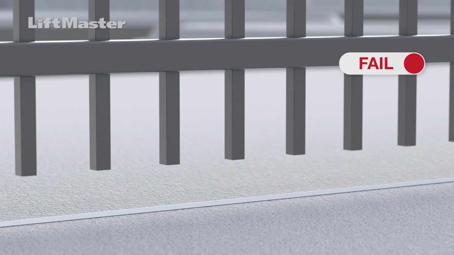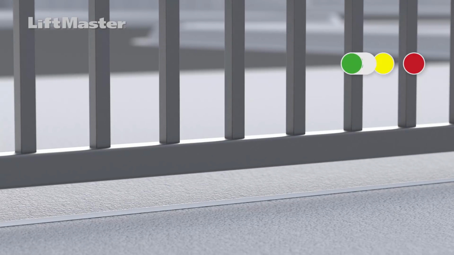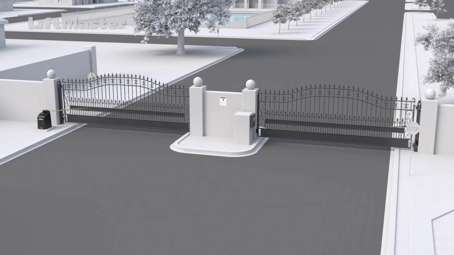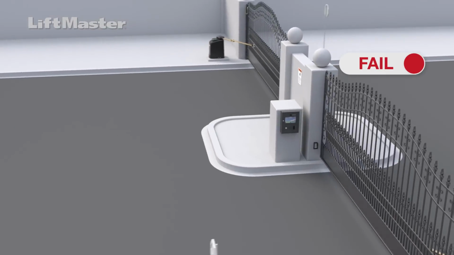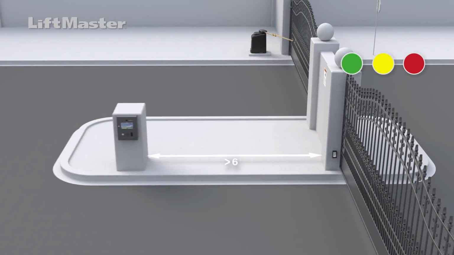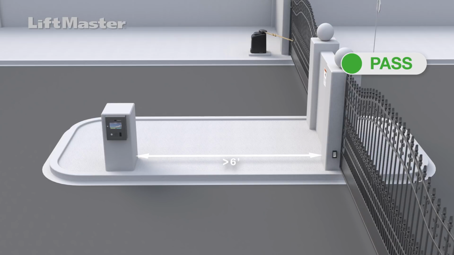It is common to find pickets extending down past the bottom bar of the gate. Extending pickets must be removed or a new bottom bar must be added to prevent objects from getting caught under the gate. Check the locations of any access controls. Access controls, such as 3-button stations or telephone entry systems, must be mounted at least 6 feet from the gate.